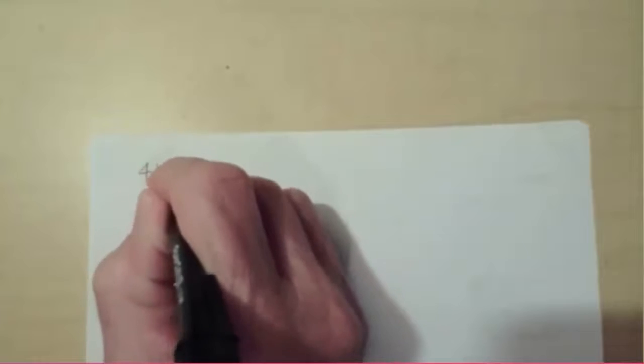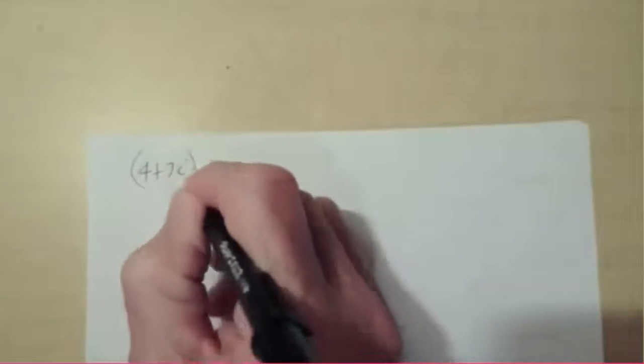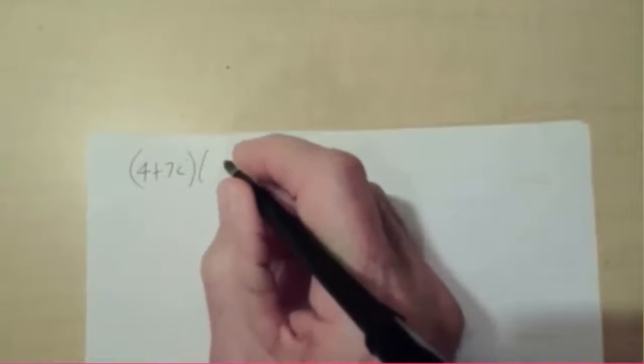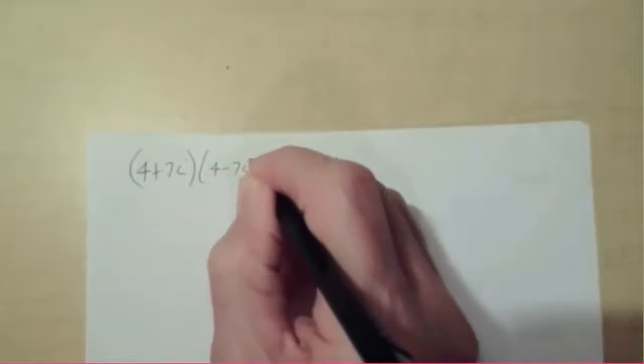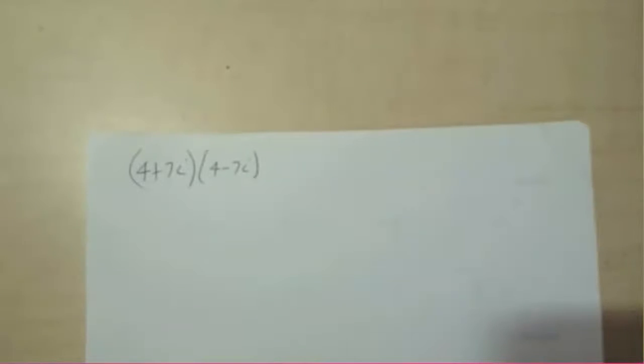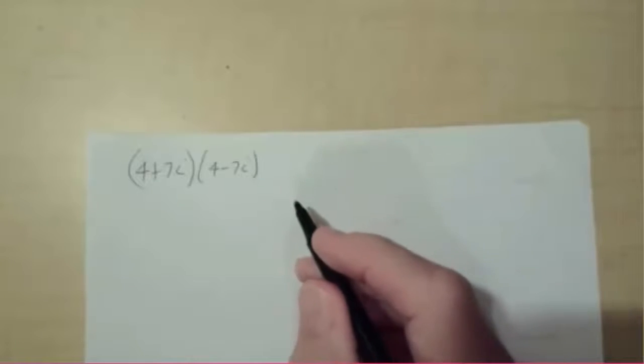Remember, always look for the conjugates because these are going to help you out. They're very, very helpful. 4 plus 7i. I know I'm going fast. I'm sorry, but you can stop and start as you well know. And 4 minus 7i. Because I only have so much time on this recording here. Take a drink.